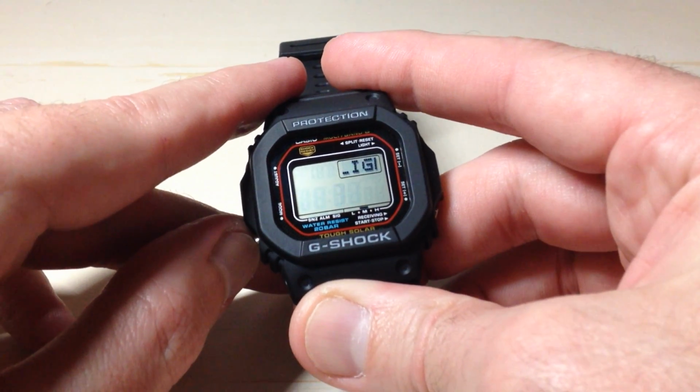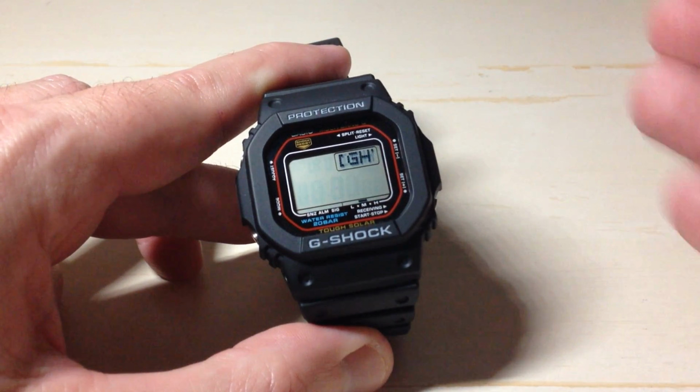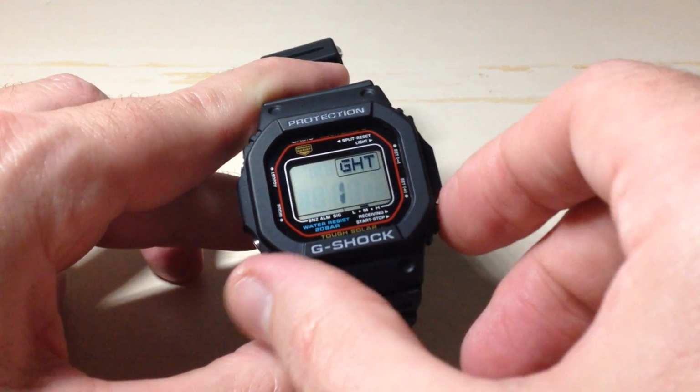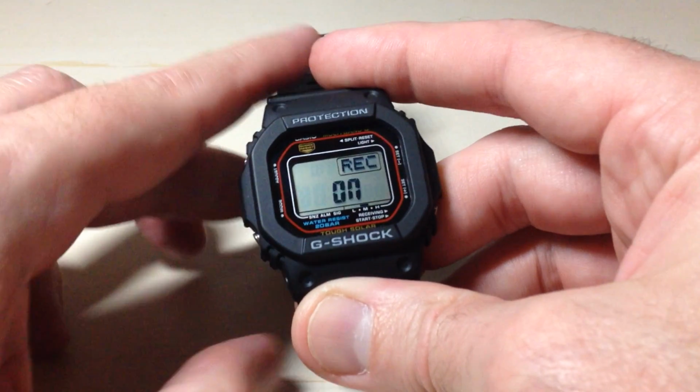Press the mode button another time, it's going to be your backlight time. When your backlight turns on, do you want it to come on for 3 seconds or 1.5 seconds? Set it to whatever value you want. Press the mode button again.